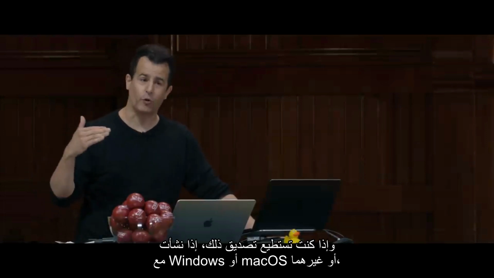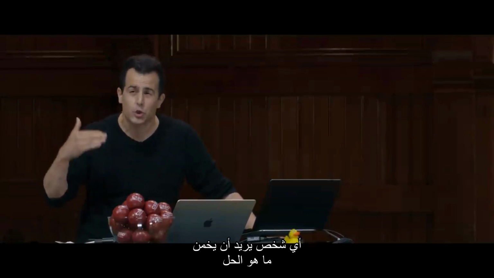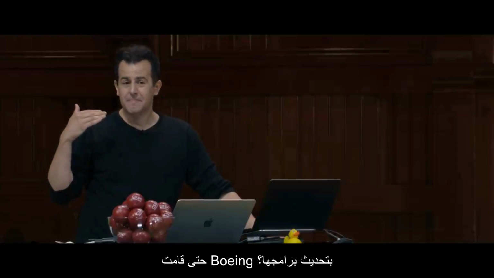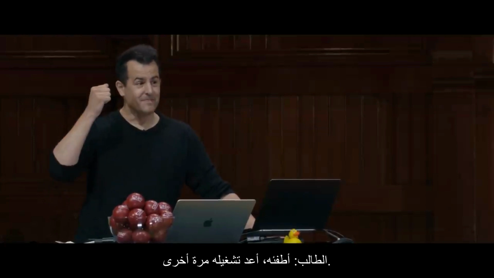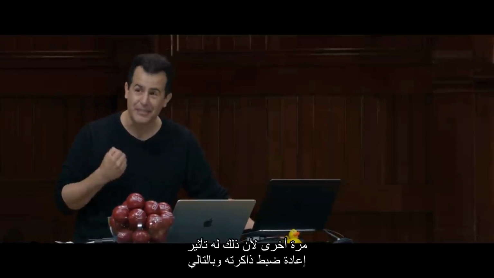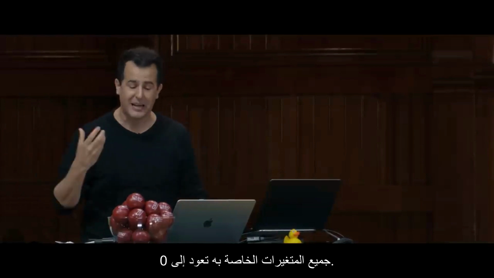And if you can believe it, if you grew up with Windows, Mac OS, or whatnot, anyone want to conjecture what the solution was until Boeing updated their software? Turn the plane off and turn it back on, because that has the effect of resetting its memory and therefore all of its variables back to 0.